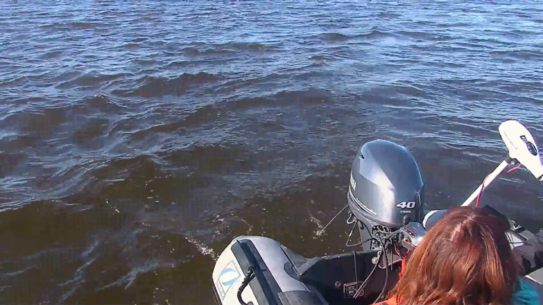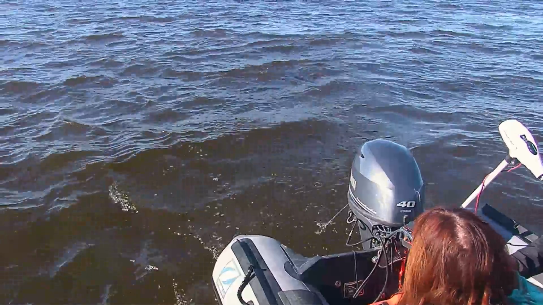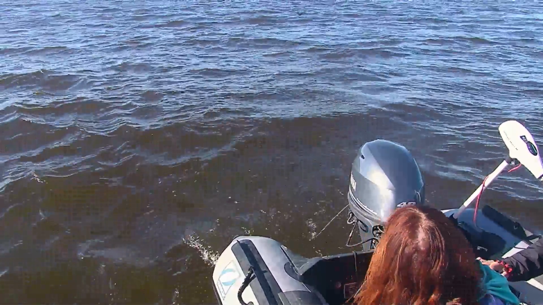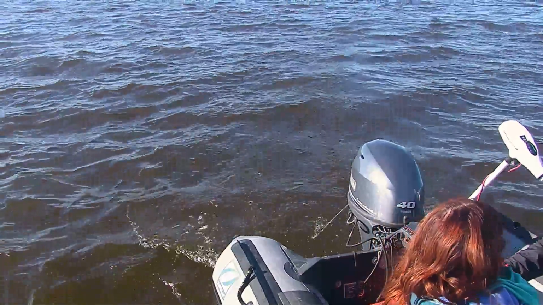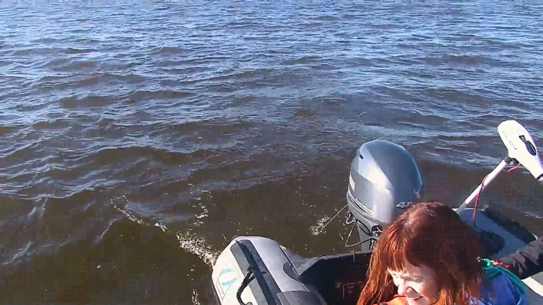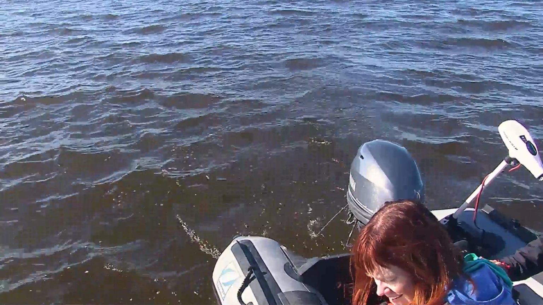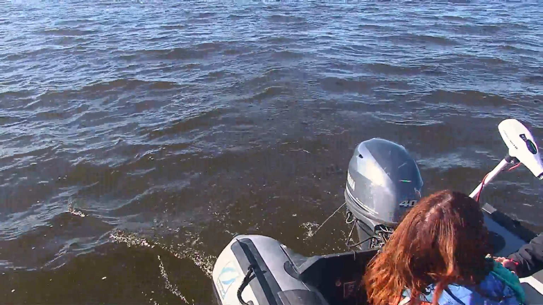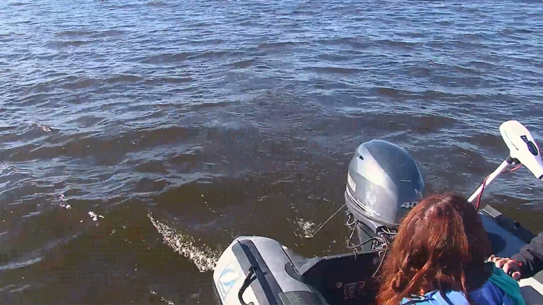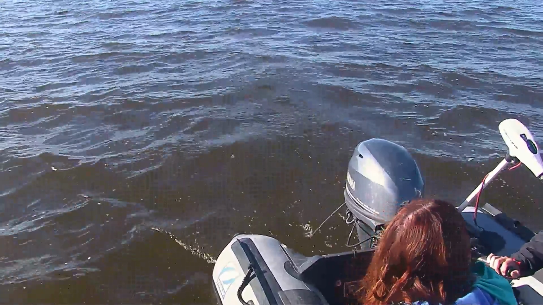I think we're on the tidal bore right here. The sun's got to help, even though the clarity of the water's not super awesome. Hopefully we'll get some good screenshots today.